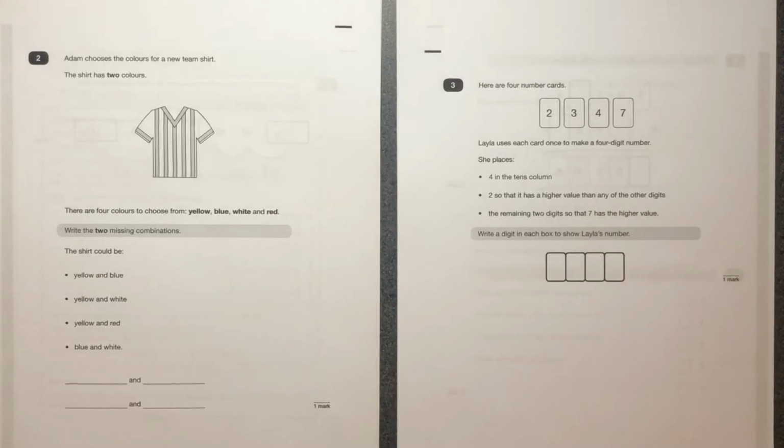Question 2. Adam chooses the colours for a new team shirt. The shirt has 2 colours. There are 4 colours to choose from: yellow, blue, white and red. Write the 2 missing combinations. The shirt could be yellow and blue, yellow and white, yellow and red, blue and white, and then we've got 2 missing ones that we need to write in.